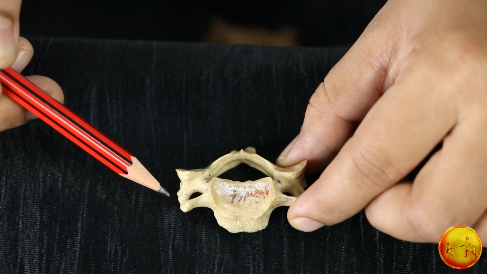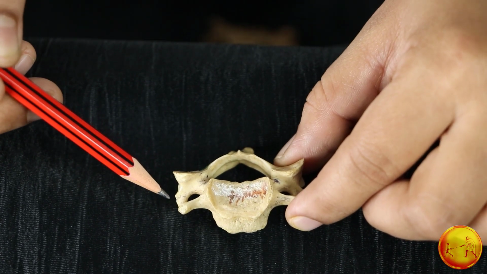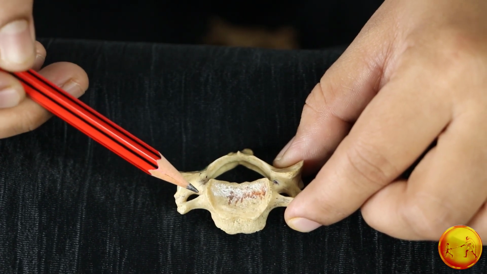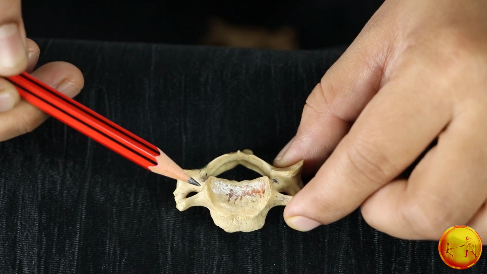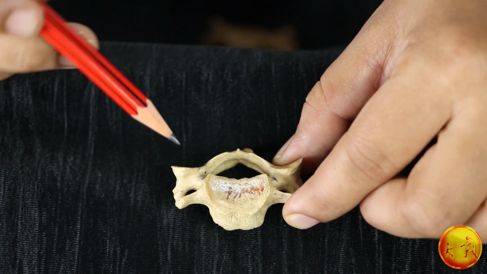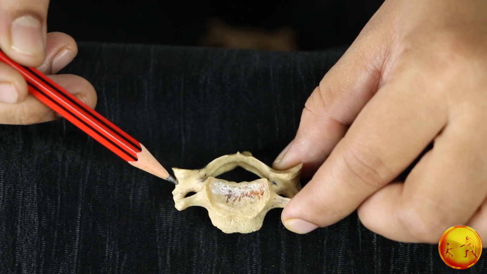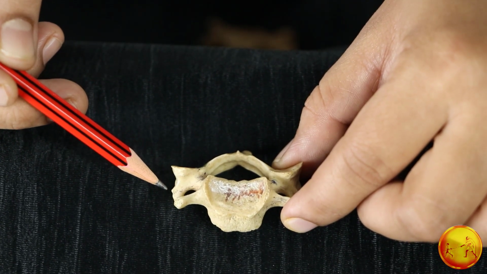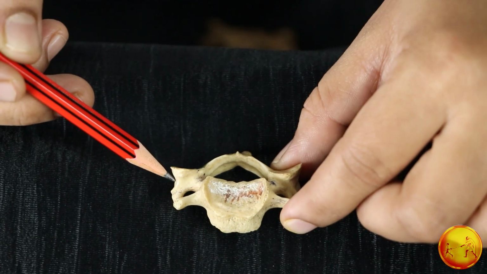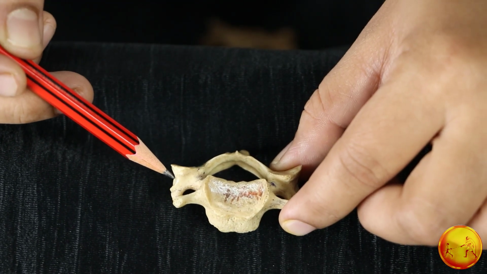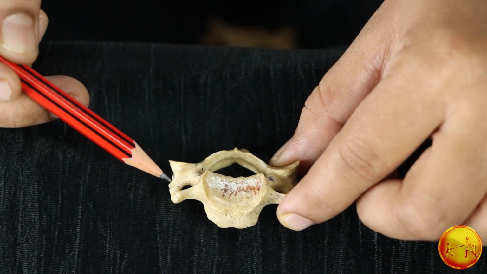So the posterior root is the true transverse element, and that's why the anterior root is attached to the body of the cervical vertebra anterior to the superior vertebral notch, while the posterior root, which is the true transverse element, is attached to the neural arch at the junction of pedicle and laminae.